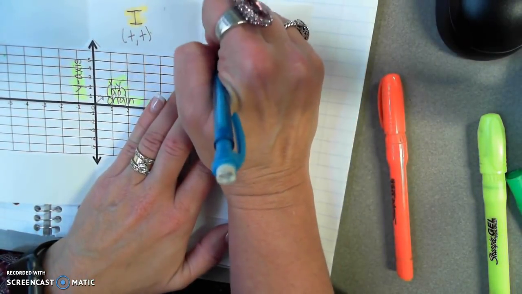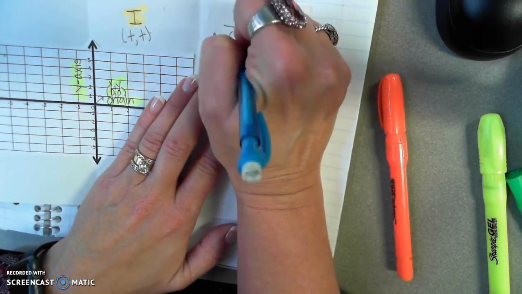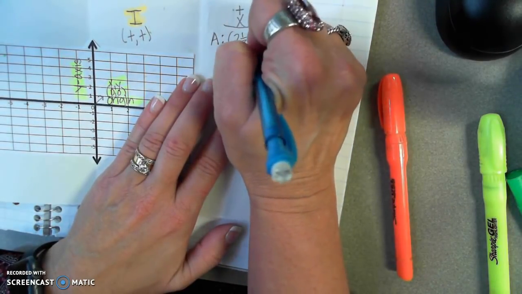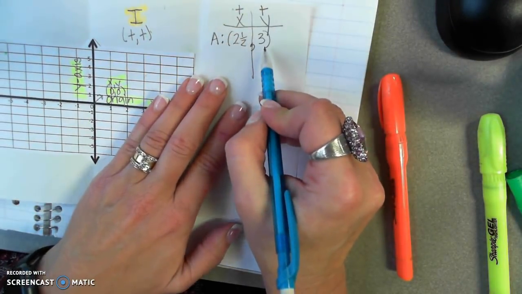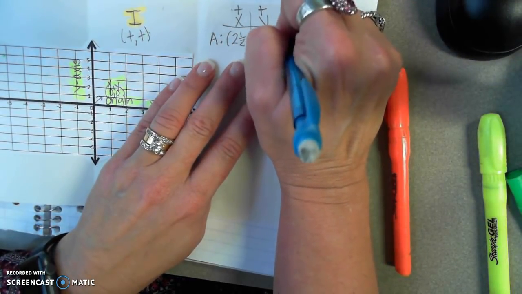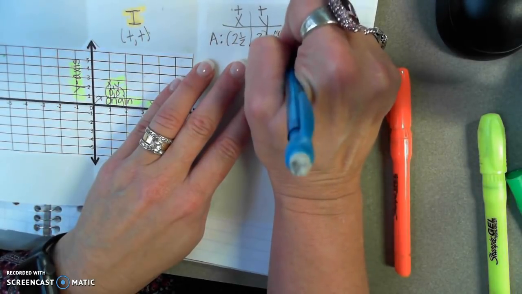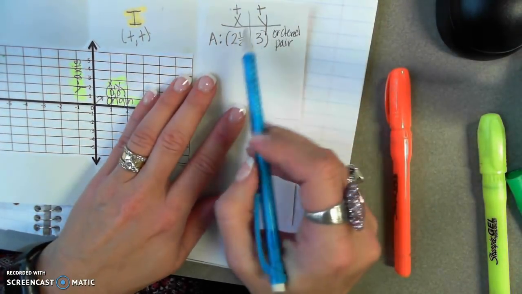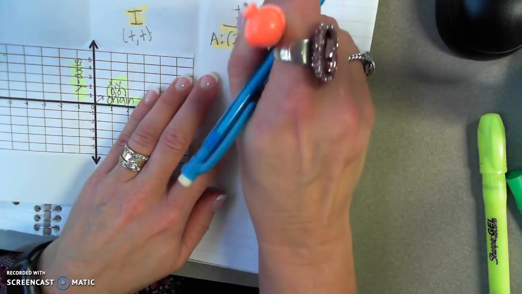All right, we're going to do point A, and point A is (2 1/2, 3). Notice that I'm putting parentheses around these, okay? This is also known as your ordered pair. Your ordered pair, X is always listed first, and Y is always listed second.